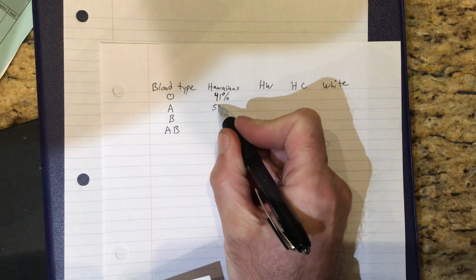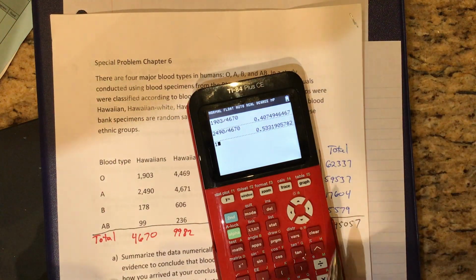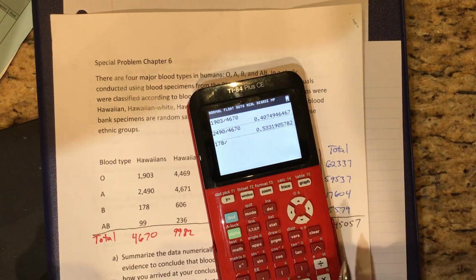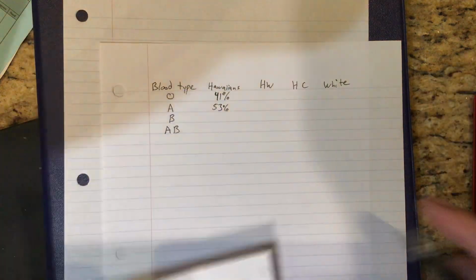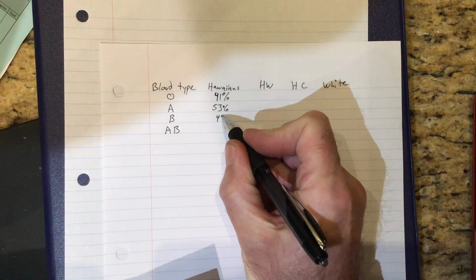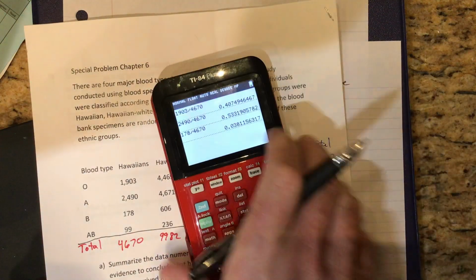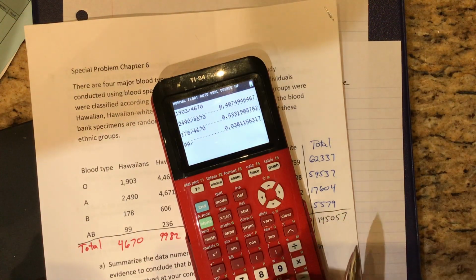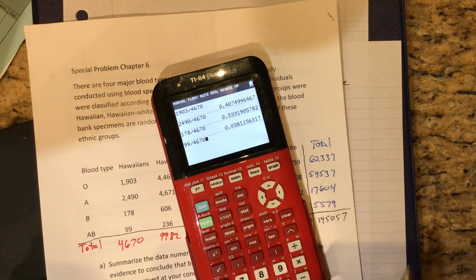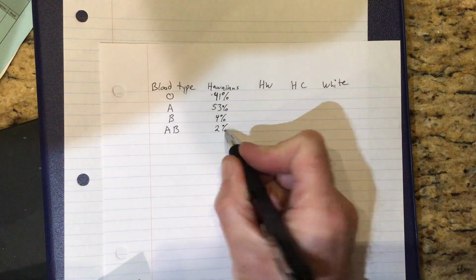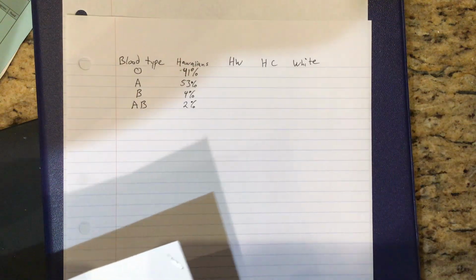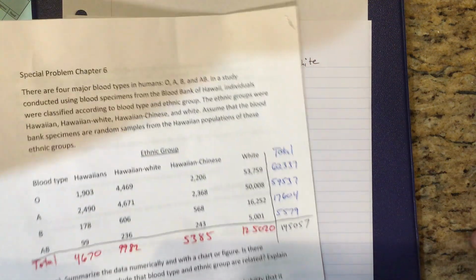And about 53% with type A. And about 4% with type B. And roughly 2% with AB. Okay, and now we'll do the Hawaiian white ethnic group.